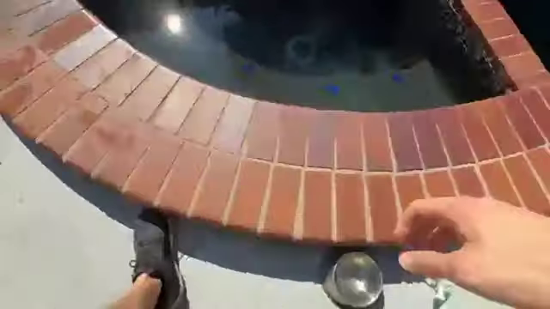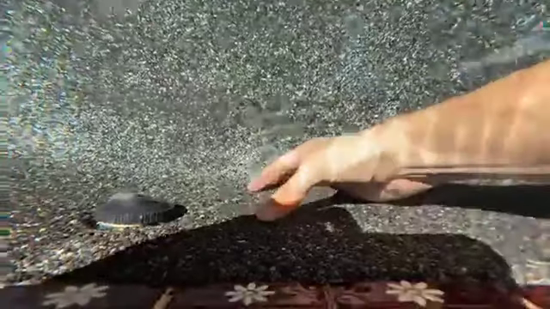I think we'll get a better angle. Here we go. Oh, I touched the water, sorry. I don't know if you can see this, but on top of this surface, there's little granules of salt, but they're not salt. Something tells me that it's actually calcium sulfate scale.